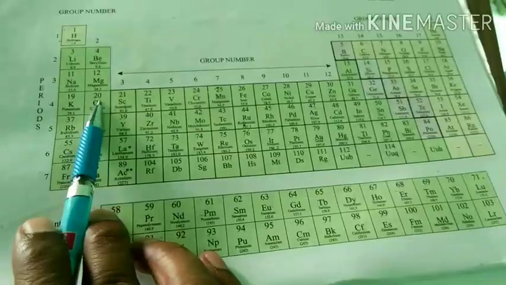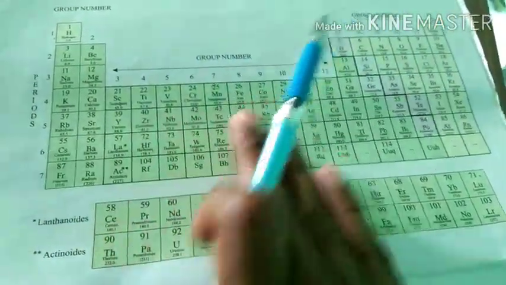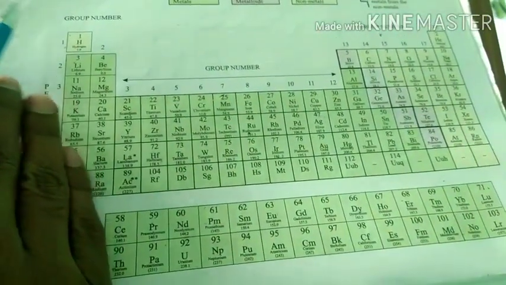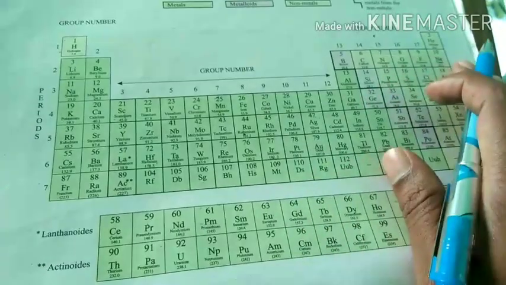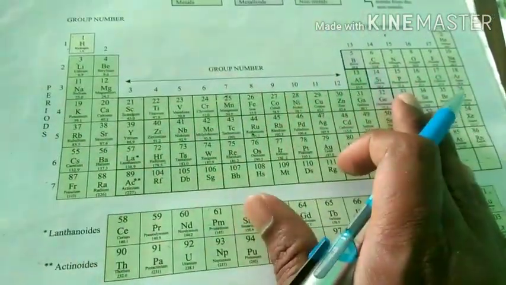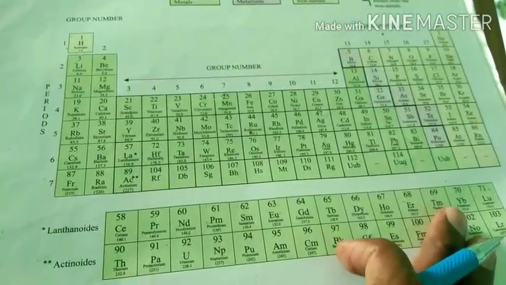So what is the point here? S block contains 2 groups. This is S block, this is P block, this is D block, this is F block. S block is present at the left side of the modern periodic table. P block is present at the right side. D block is present between S and P block elements, and F block is present at the bottom of the periodic table.